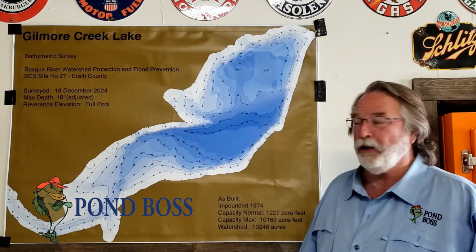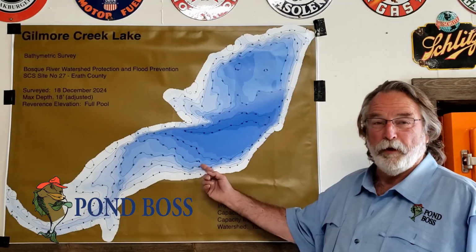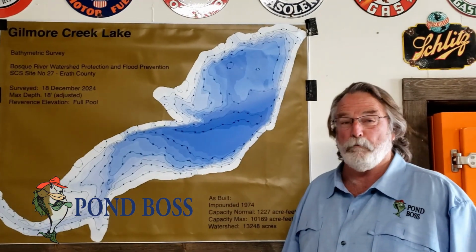Feeling like a weatherman today. Clear to partly cloudy on this map. But you know what? Let's talk about bathymetry maps. It could be a very useful tool for you when it comes to managing your lake.